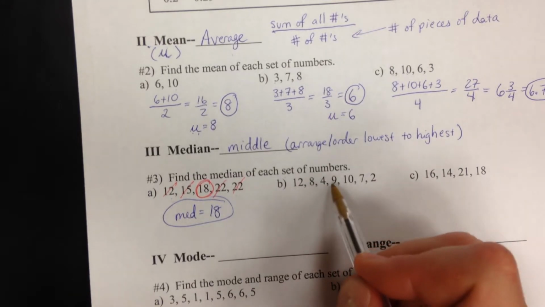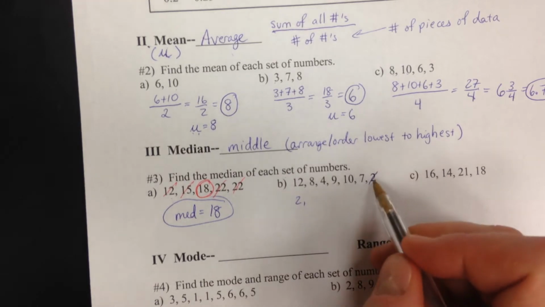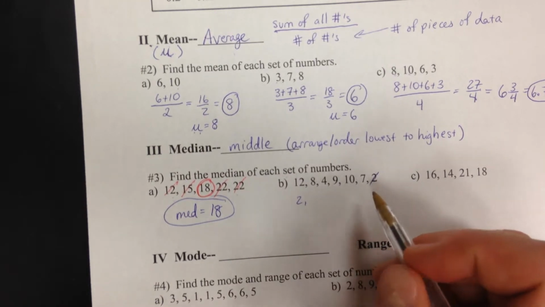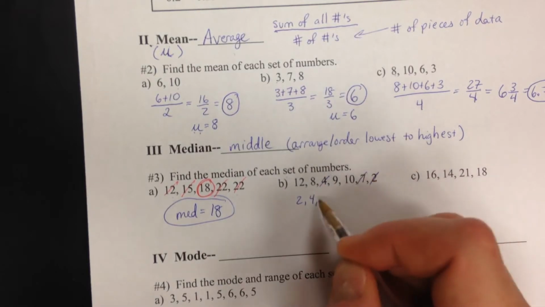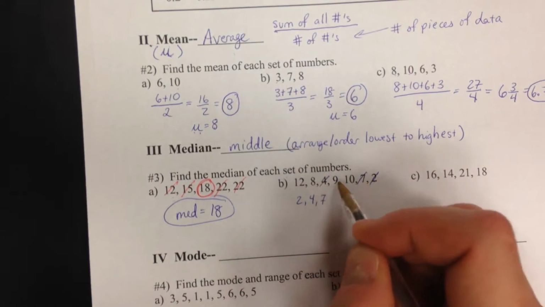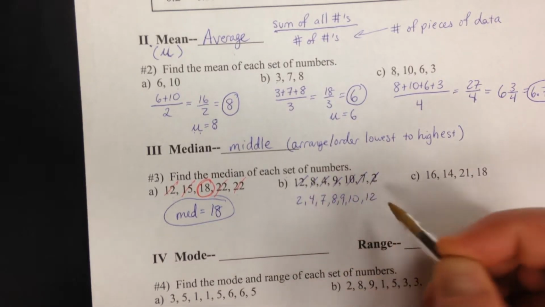So I'm looking at this. The smallest number is 2. And I'm going to cross them off just so I don't accidentally write them again. And then 4. We have 7, 8, 9, 10. So 8, 9, 10, and the last number is 12.